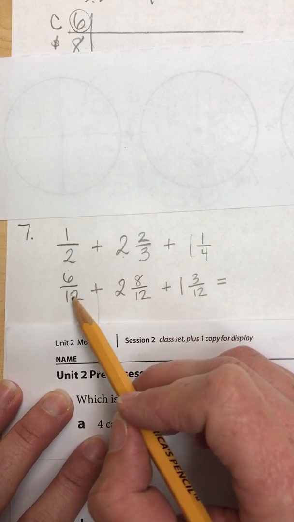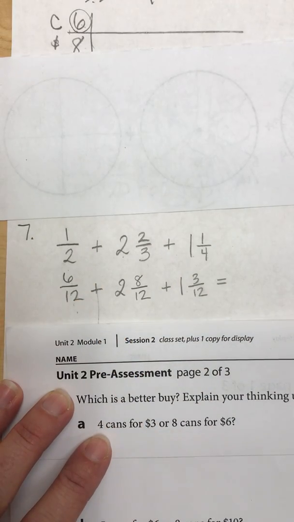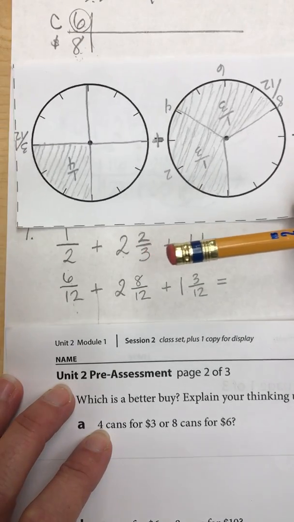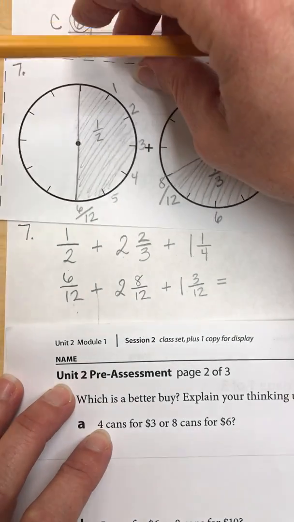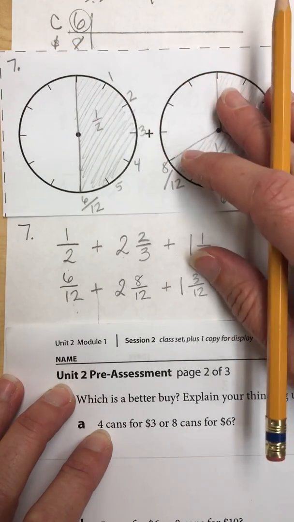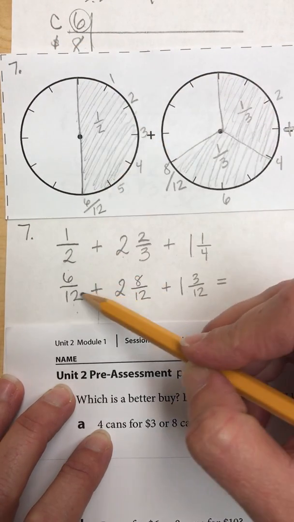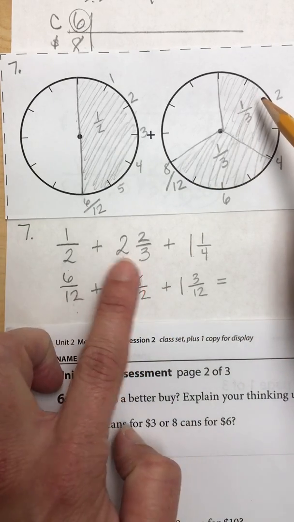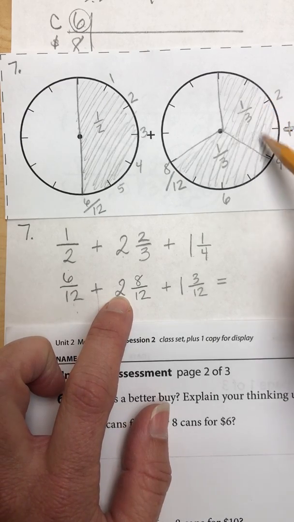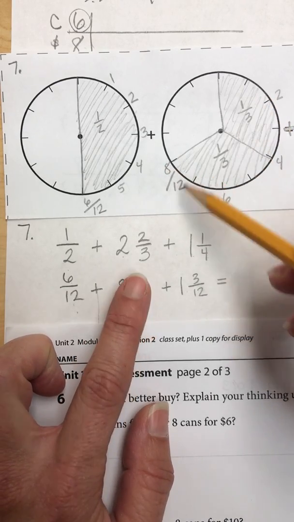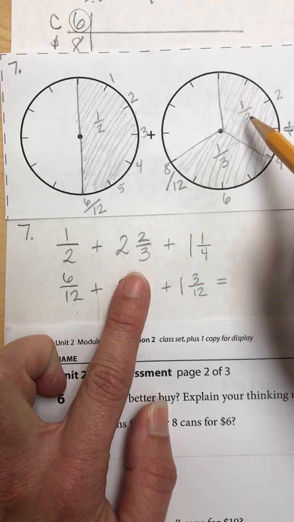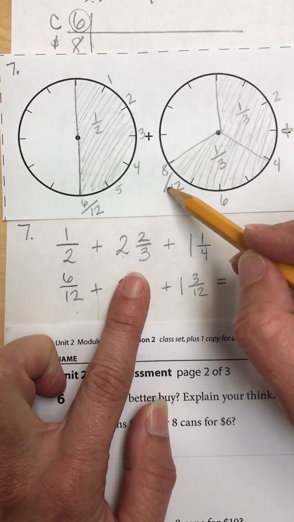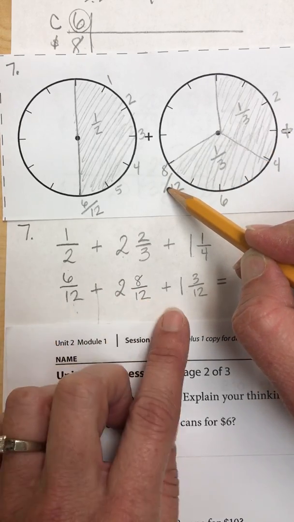So I know that 1/2 is the same thing as 6/12. I went ahead and made a little clock here. Whoops, and it's upside down. So on a clock, 1/2 is the same thing as 6/12, so I converted that to 6/12 here. And 2, I can leave the 2 whole. And then 8/12 is the same thing as 2/3. If I cut my clock into thirds, 2/3, here I am on the 8 hand. So I have 8/12. So 2 and 8/12.